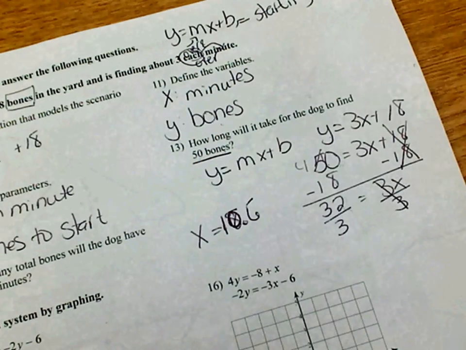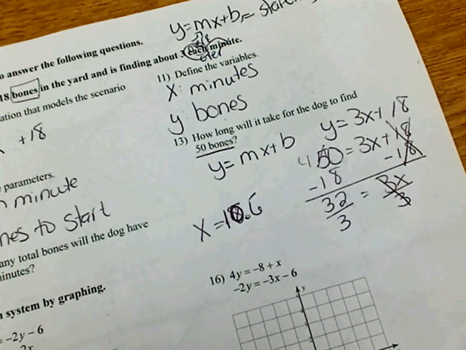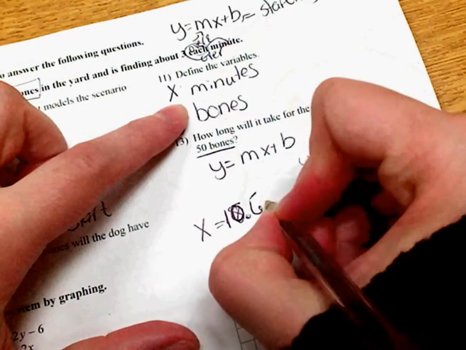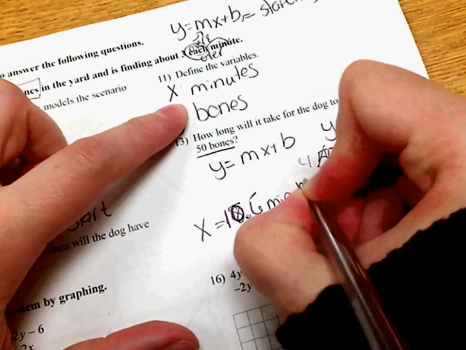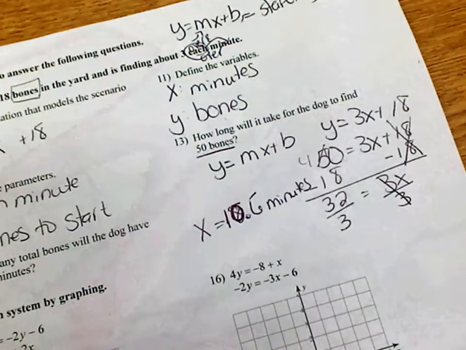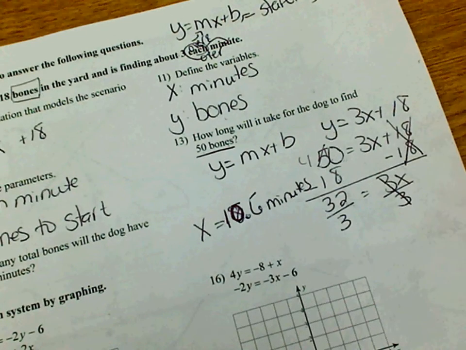Okay? And 10.6 repeating what? It's talking about x is minutes, so this is minutes, okay? So can you have a partial minute? Is it possible to have half of a minute? Yes, it is. So therefore, it's okay to stop there.